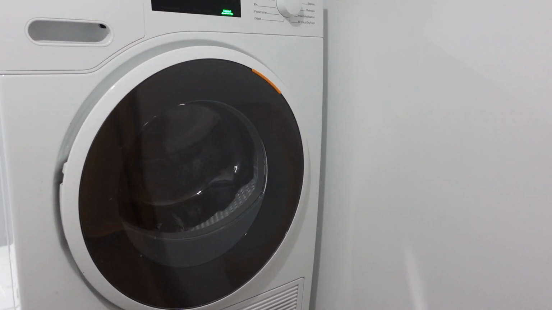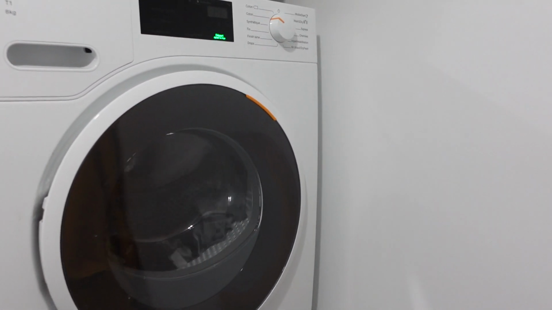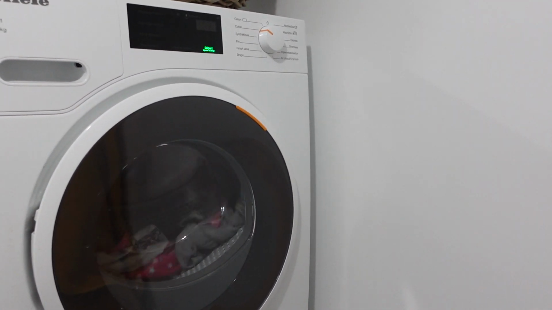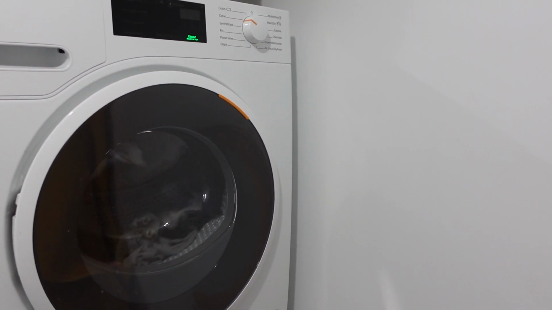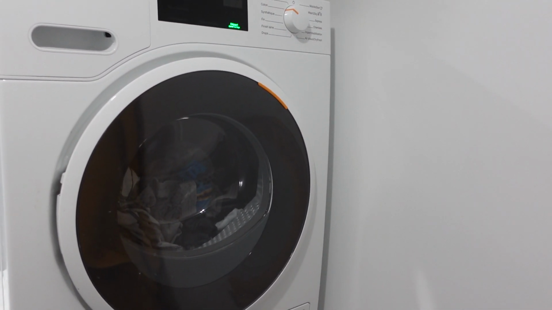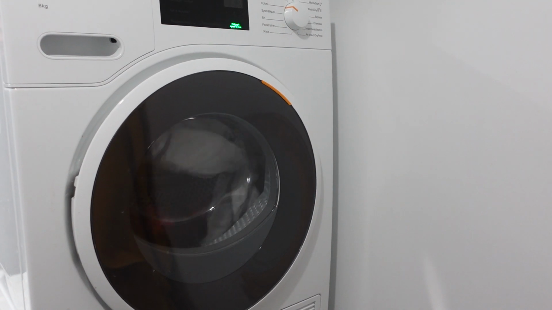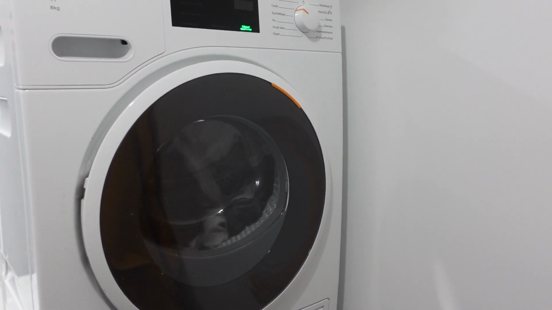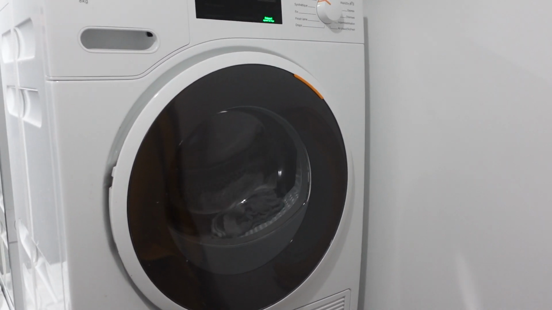Hey everybody, this is a quick video in case you have a Beko brand dryer and you're getting an ER10 or an E10, depending on the model, it will display a little bit differently. And you're wondering, what is this error and is there anything you can do to get rid of it? So first of all, the E10 is an electrical supply error.